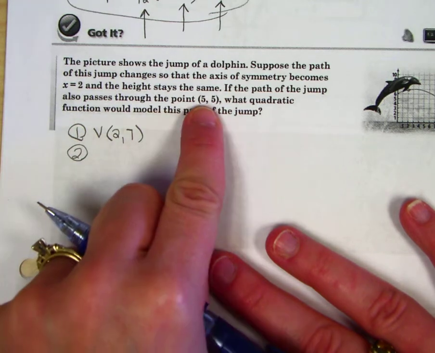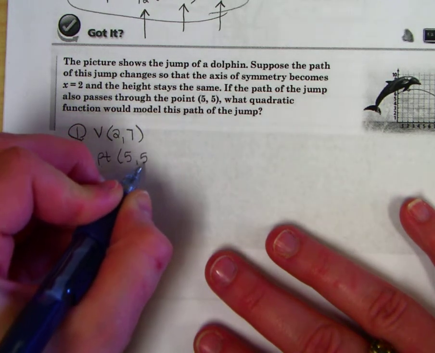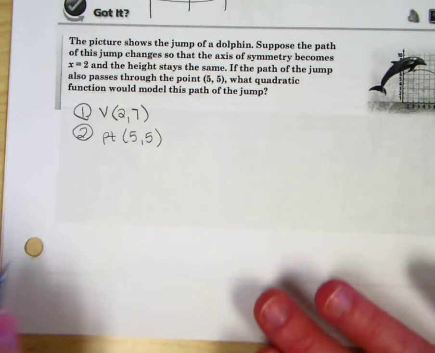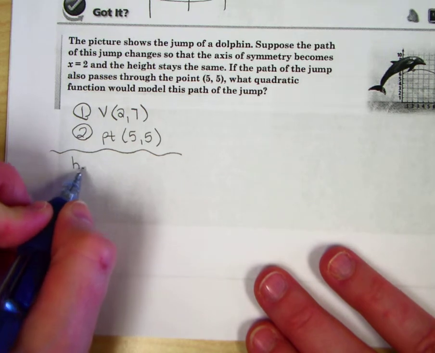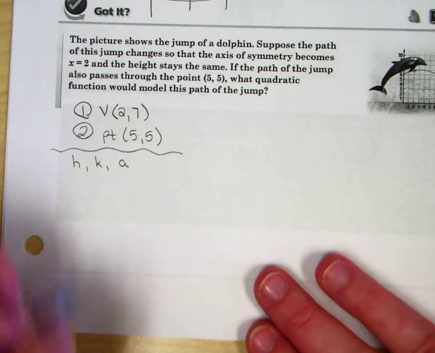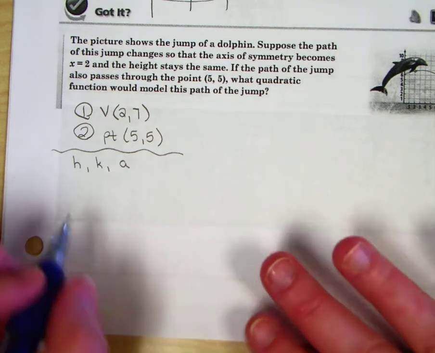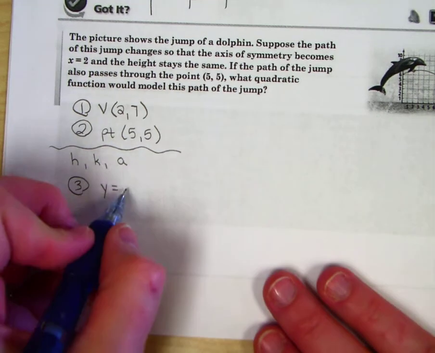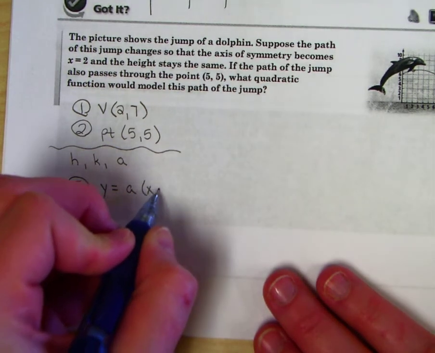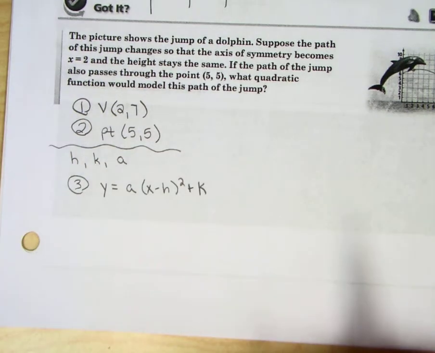Now they were nice in this problem when they gave us the other point of (5, 5). We're going to go through the same steps we did before. Alright, we have the two most important things. Now we really have to solve for h, k, and a. Remember that h and k are easy and that a takes a little bit of work. Step 3, write the original, kind of the generic formula of vertex form. y equals a times the quantity x minus h squared plus k.